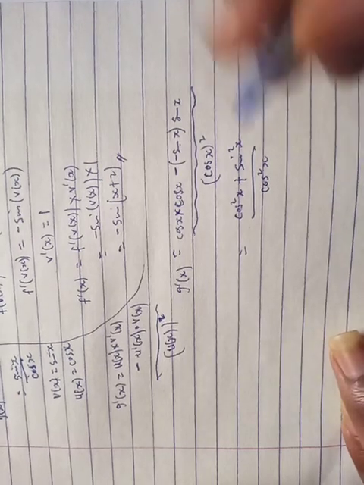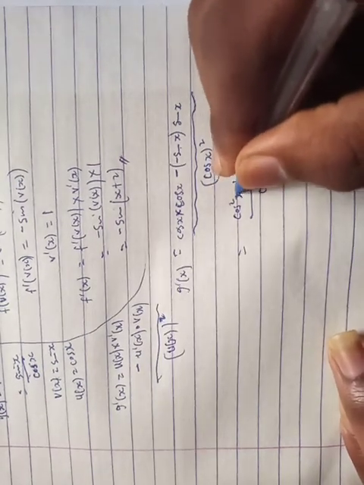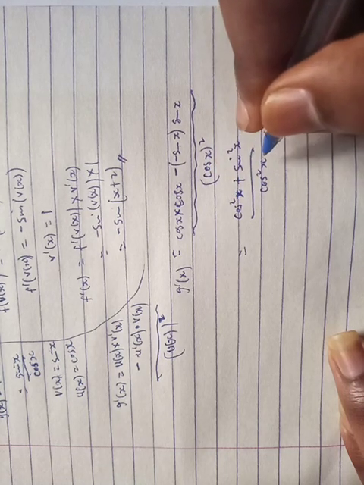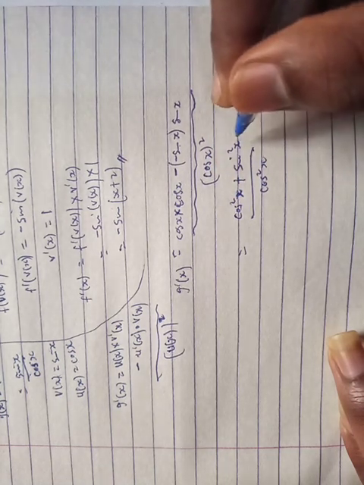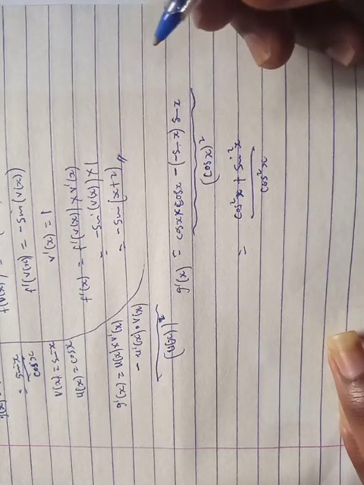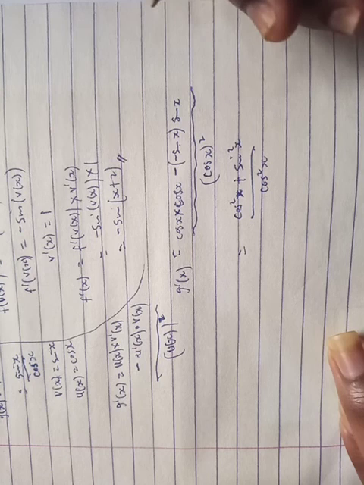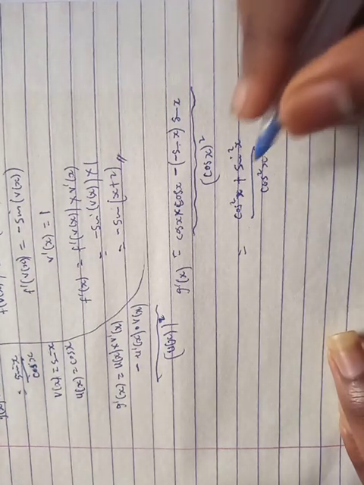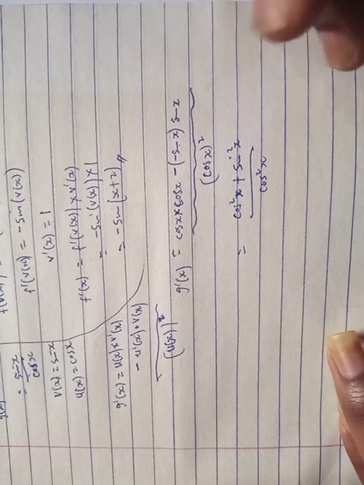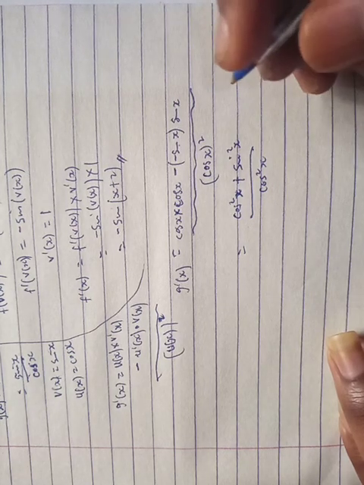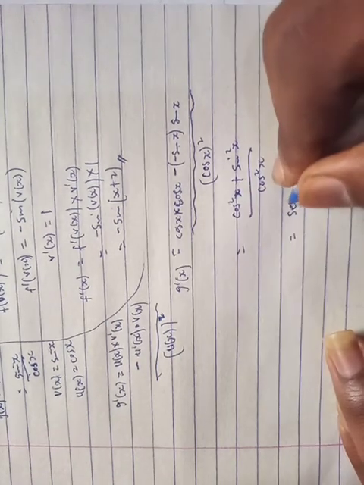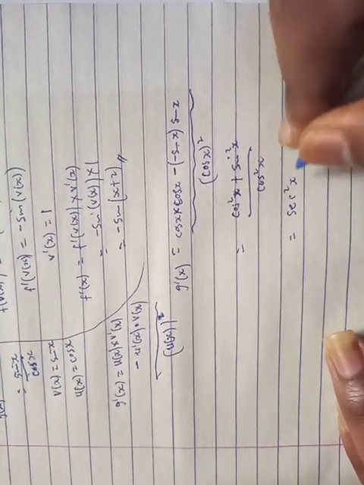Now, can you see the identities we are talking about? When you divide cos square x by cos square x, you get 1, plus sin square x over cos square x, you get tan square x. So 1 plus tan square x is equal to what? Sec square x. Or you can simply say cos square x plus sin square x is equal to 1. So 1 over cos square x will give us sec square x. So that means that our answer is equal to sec square x. And that is our answer.